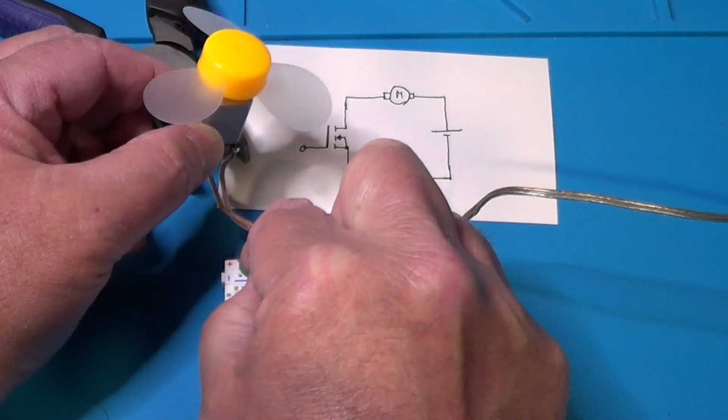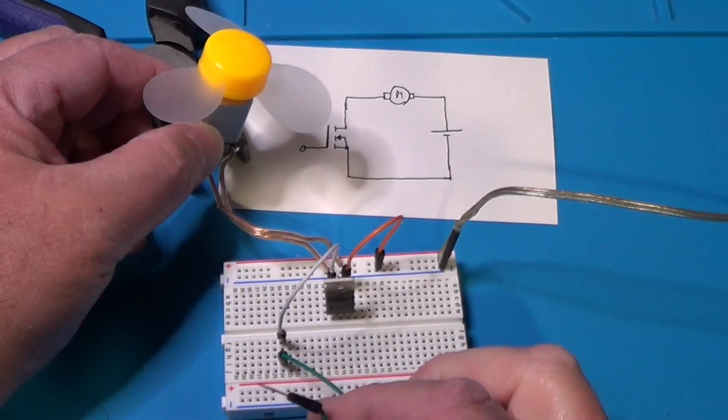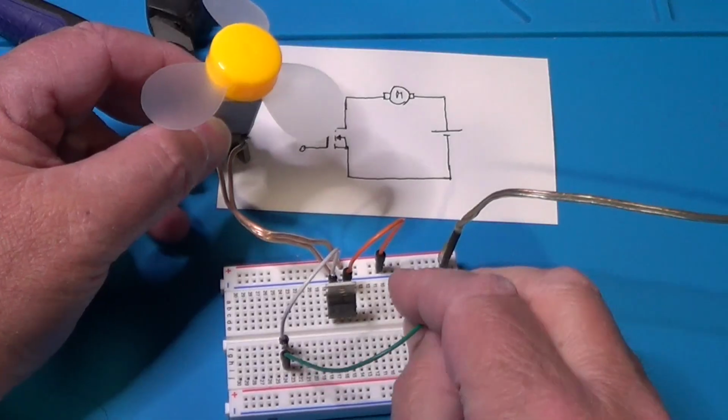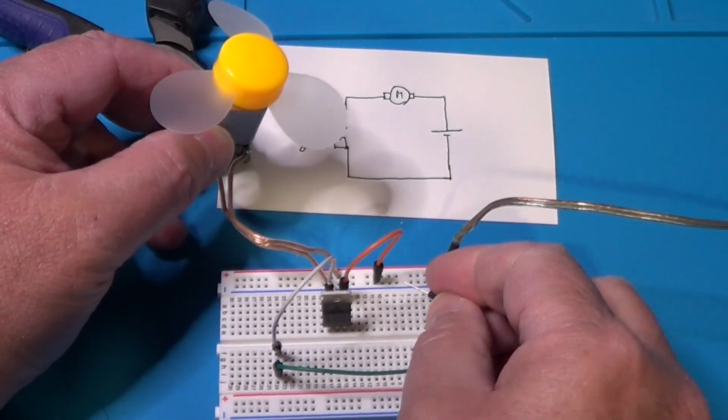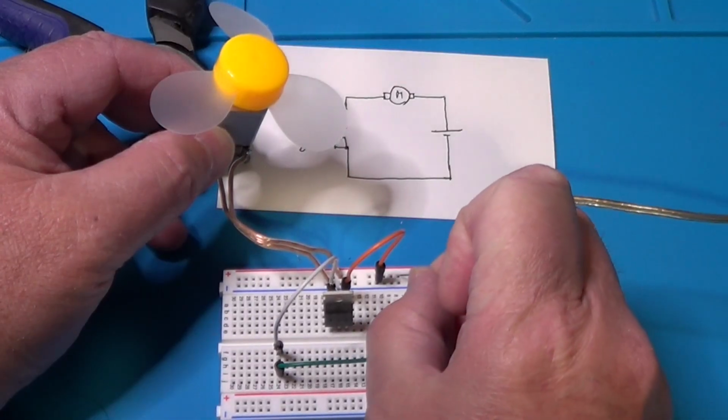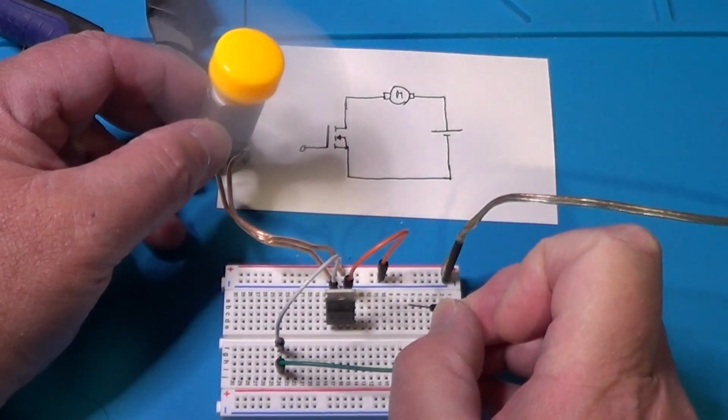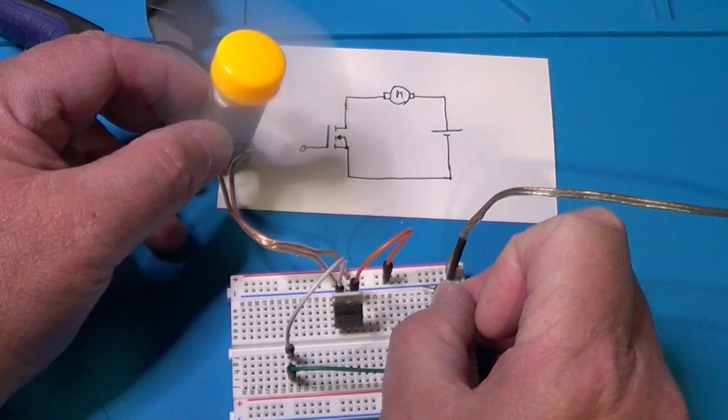Because they can switch fully on with almost zero resistance, MOSFETs can stay incredibly cool while handling massive amounts of power, making them perfect for digital logic circuits and for power supplies.